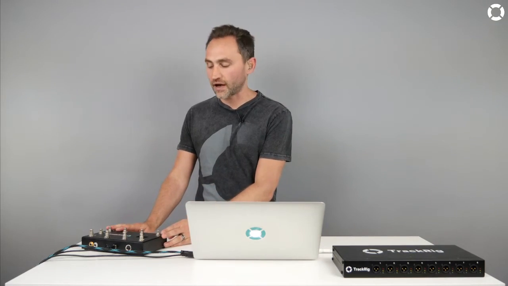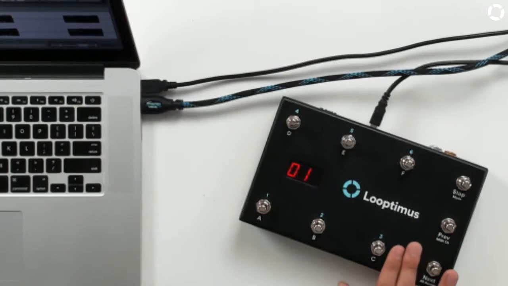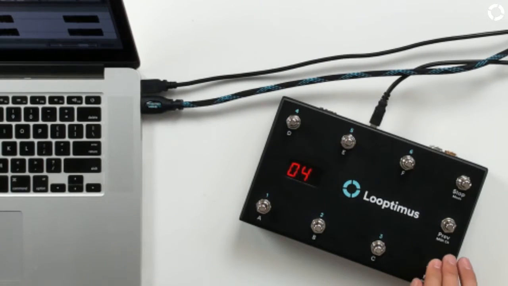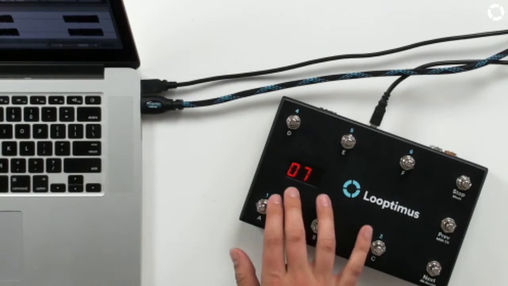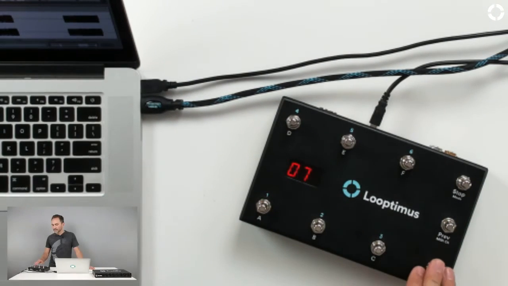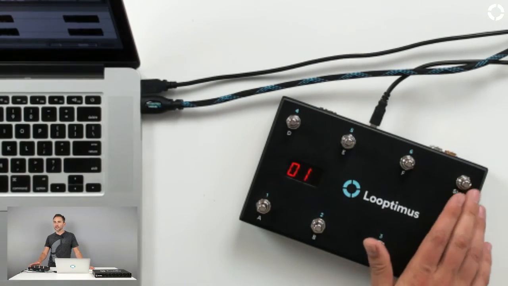So what we developed at Loop Community is a foot controller that is designed specifically for worship leaders. And this is designed specifically to be used with Ableton Live or any other music application, really. But let me show you how it works with Ableton Live. So this foot controller is called the Looptimus, and it has next and previous buttons. And you can cycle through what are called banks. Now, you could think of these as songs in your set list. I think this goes up to 20, so you could have 20 songs in your set list.